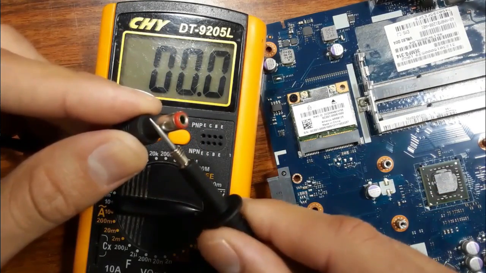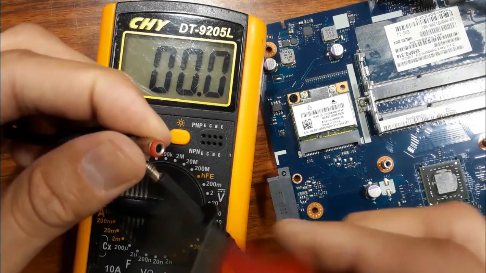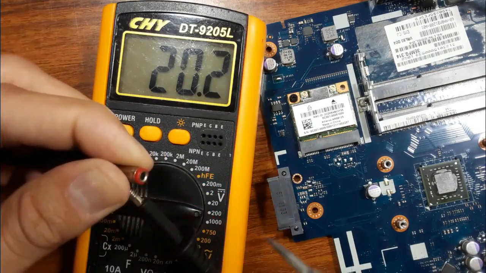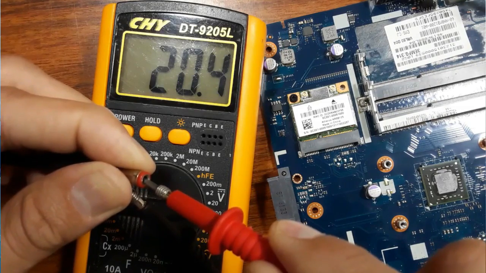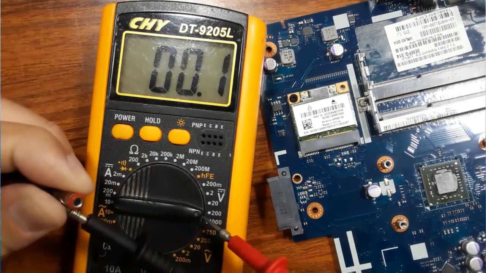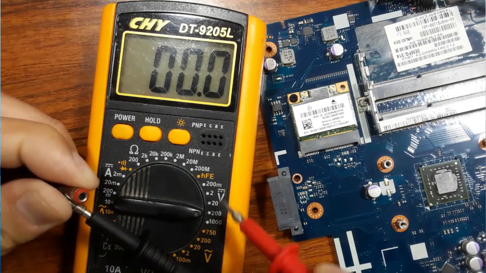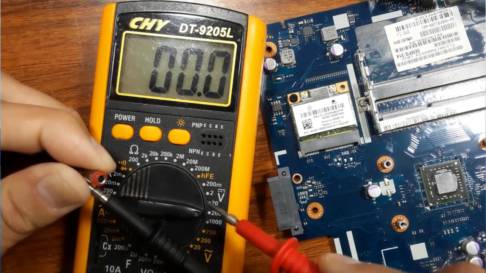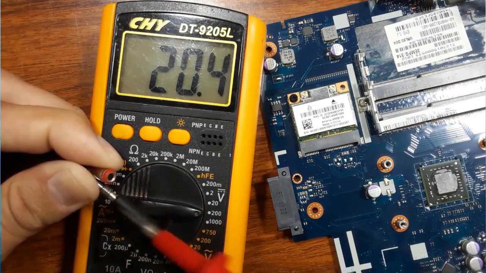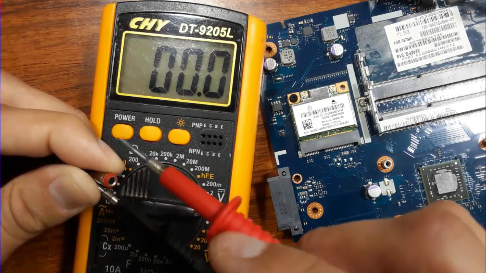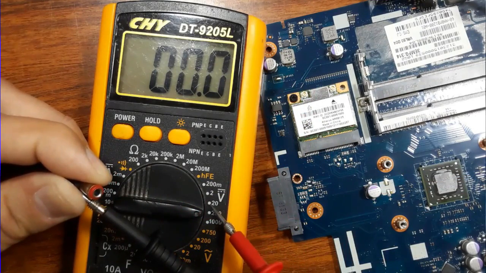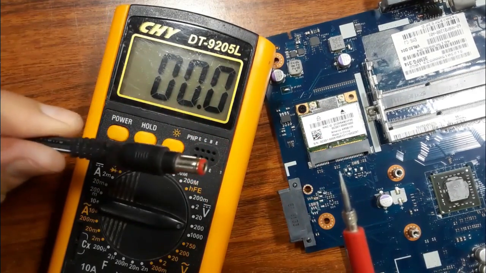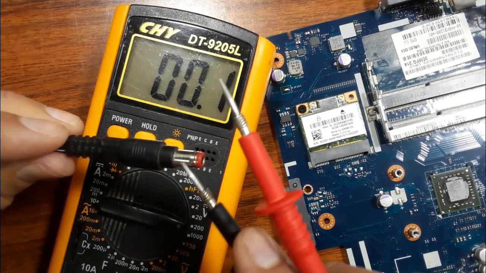I will put the black probe here into negative terminal and then the red probe inside the adapter. So let's check in the multimeter. We have 20 volt, as you can see. That's why I put the multimeter to 200, because the adapter generates 20 volt or more. If, for example, the adapter generates just 19 volt, I can put the multimeter to 20 volt. Okay. So once we check the serviceability of the adapter, we find that the adapter is good.